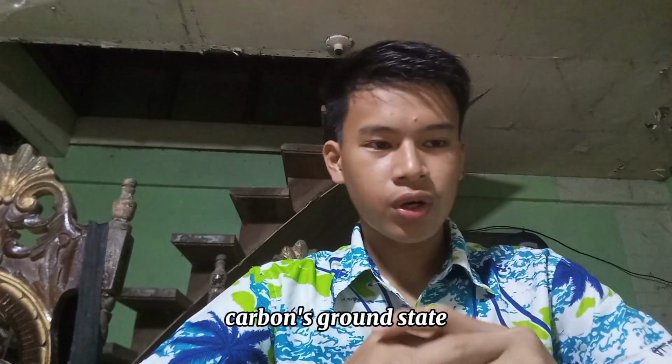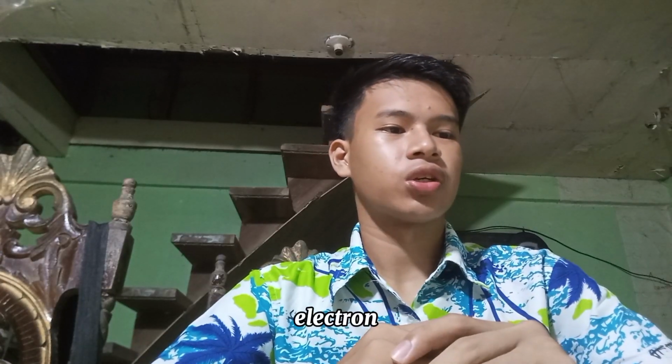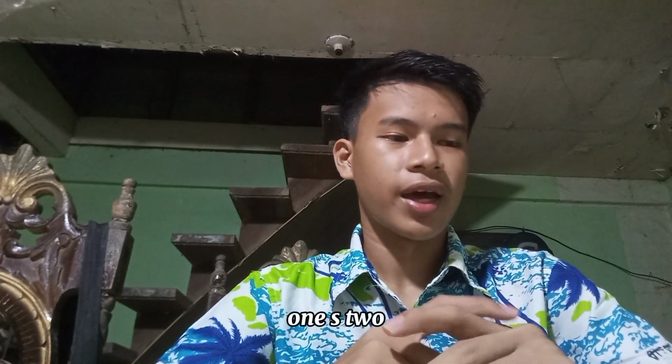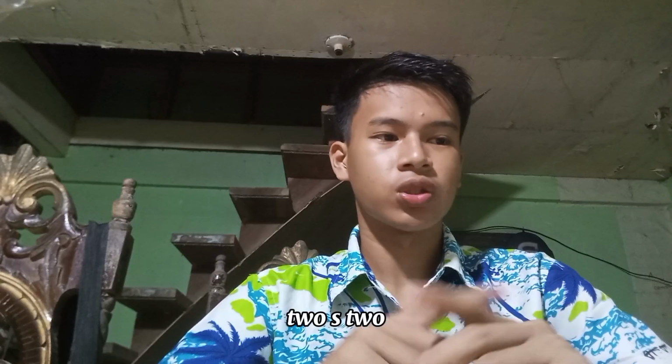Let's continue. Carbon's ground state electron configuration is 1s2, 2s2, 2p2.